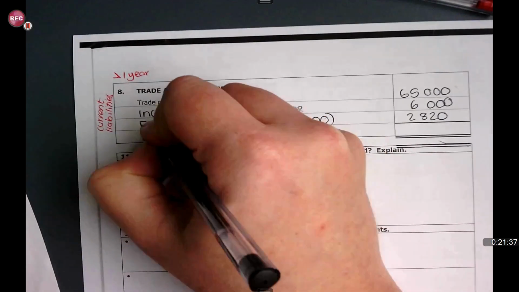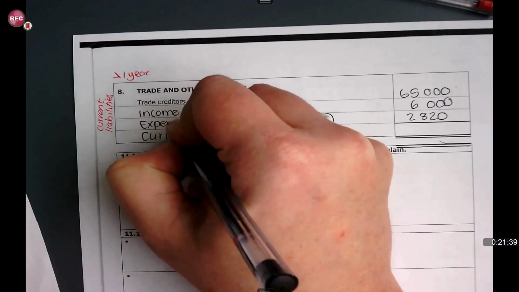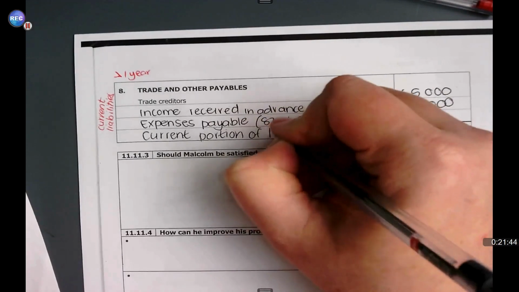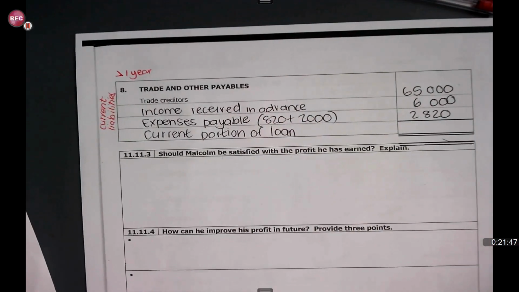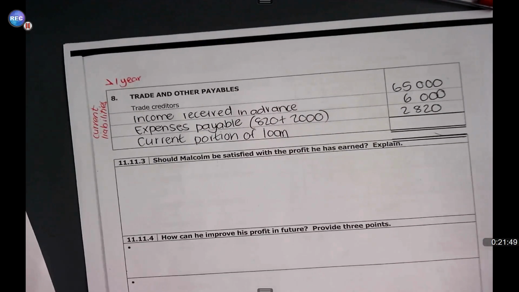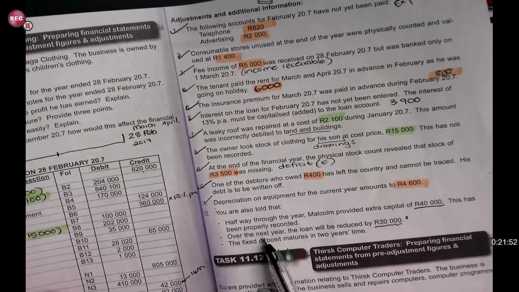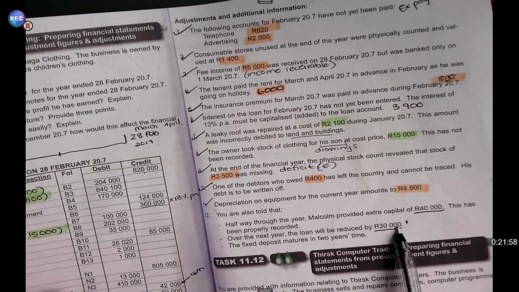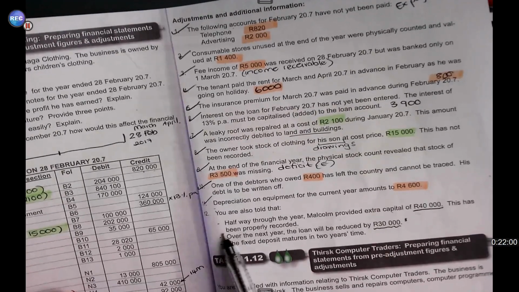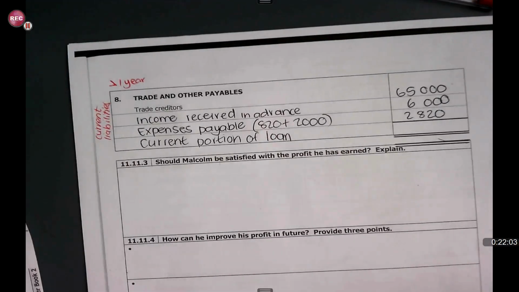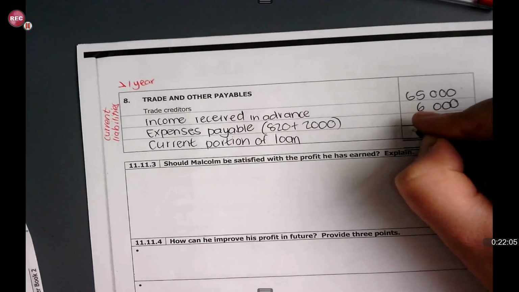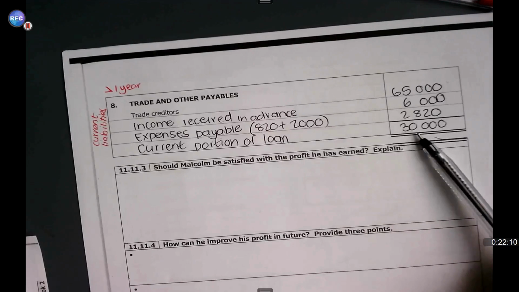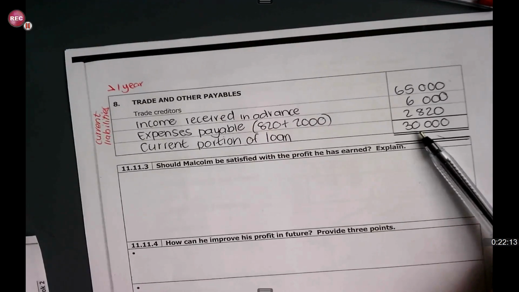The last account we need to look at is the current portion of the loan. So in the next financial year, the business is going to reduce the loan. The loan will be reduced by 30,000. So this is considered a current liability. Why? Because it's within the next financial year that this loan is going to be reduced by 30,000. We must keep that in mind later when we're looking at the balance sheet.